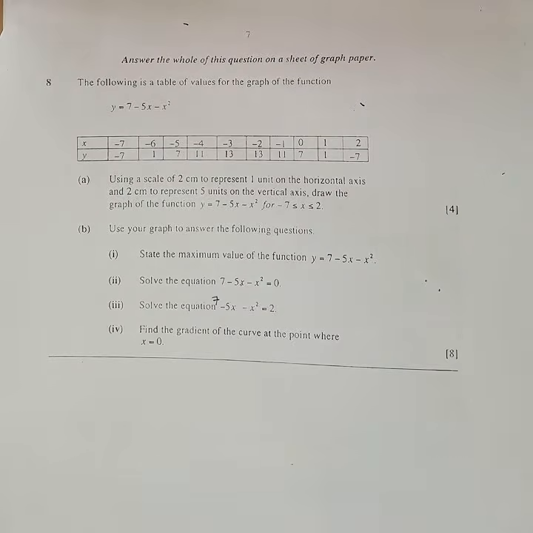I'm going to explain again how to find the maximum value of the function. For example, in November 2010 on part B, the question was reading, use your graph to answer the following questions. State the maximum value of the function y is equal to 7 minus 5x minus x squared.